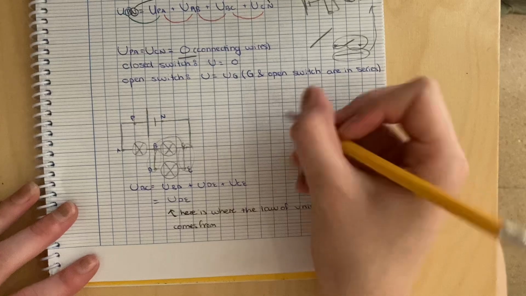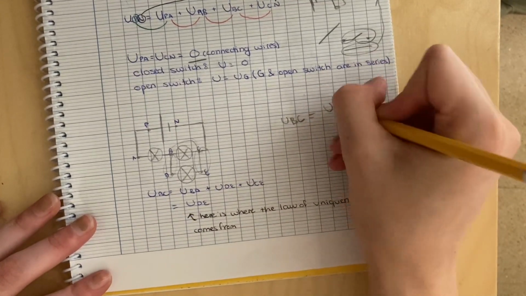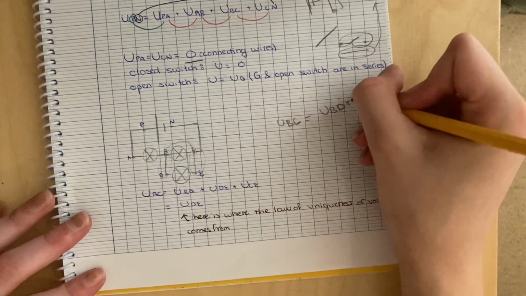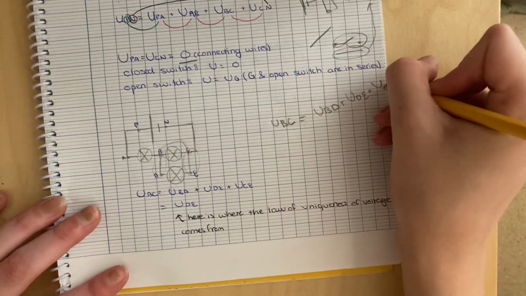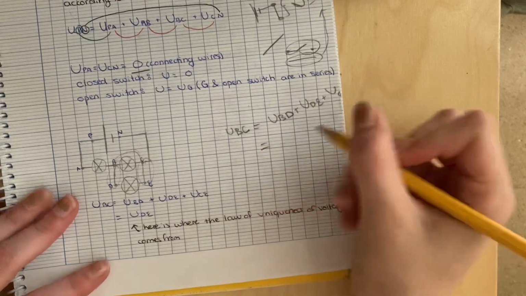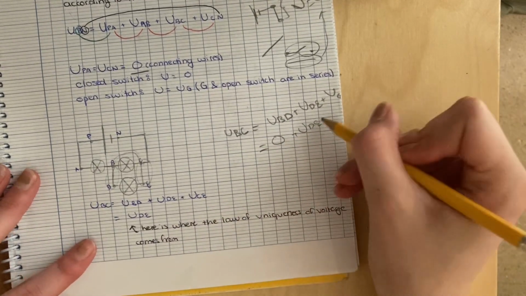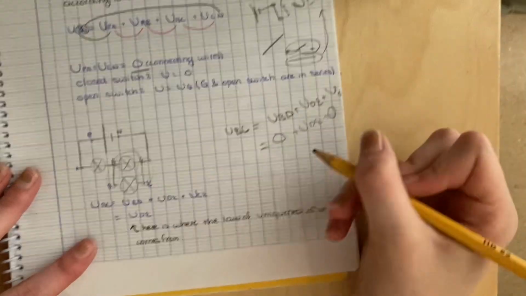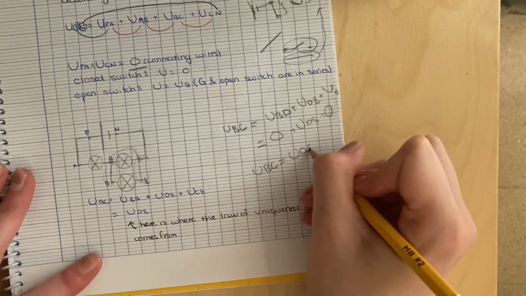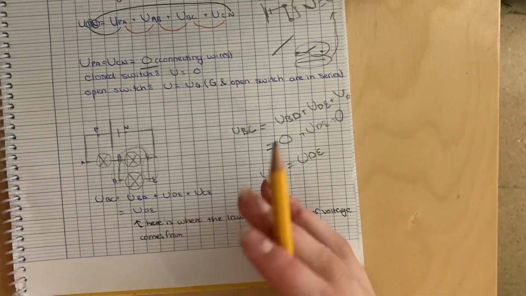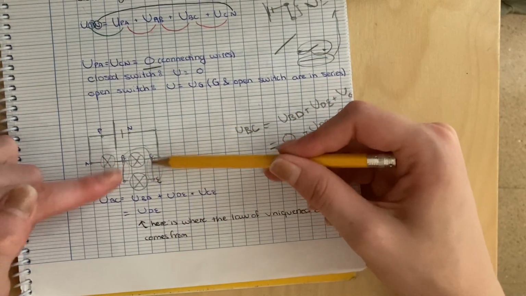So they're both 0. So it's like saying U of BC equals U BD plus UDE plus UCE, okay? Which is equal to 0 plus UDE, because we don't know that one, plus 0. So we can say that UBC equals UDE. So in parallel, the voltage is going to be equal for both.